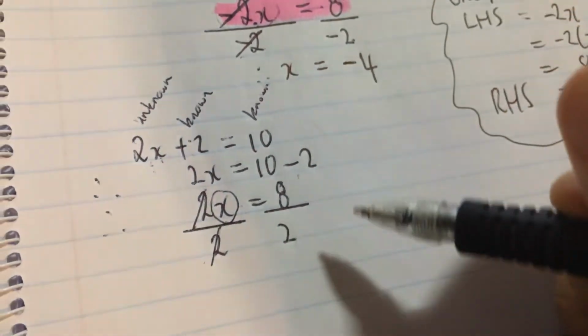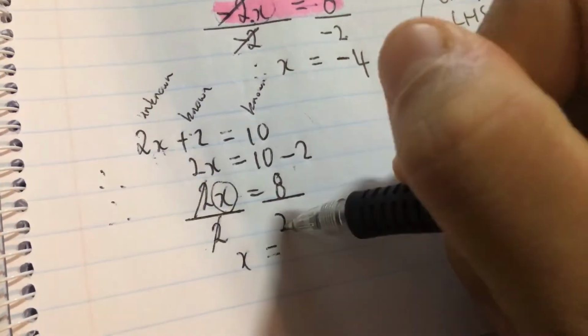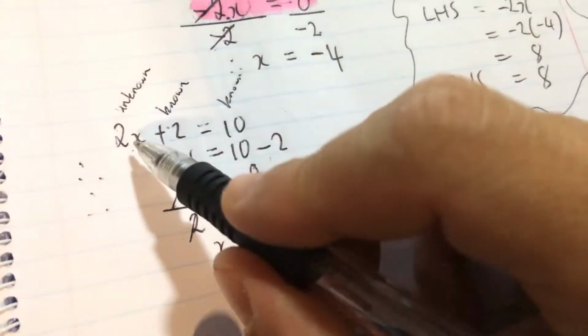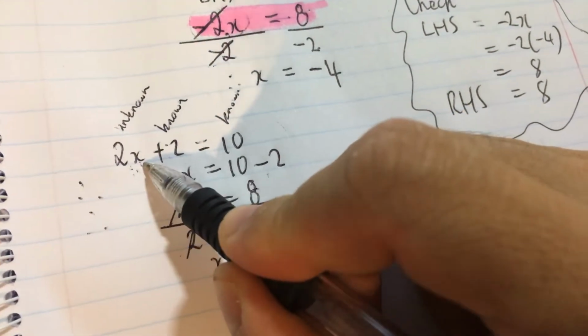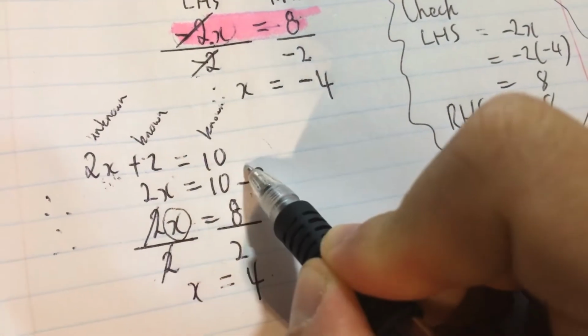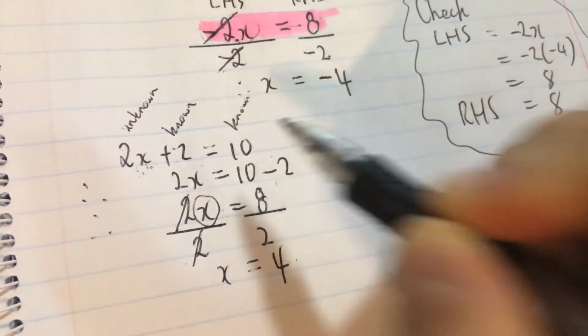Cancel, cancel. So I've got x by itself. 2 goes into 8, 4. Now let's check ourselves. Put that 4 into here. What's 2 times 4? 8. And what's 8 plus 2? 10. So am I correct? You're correct.